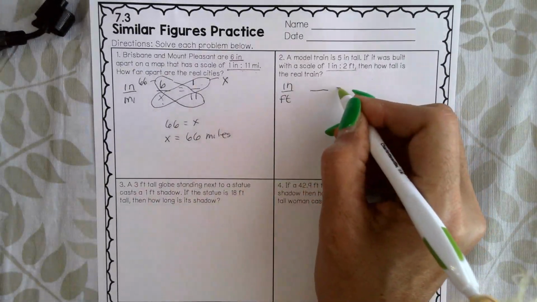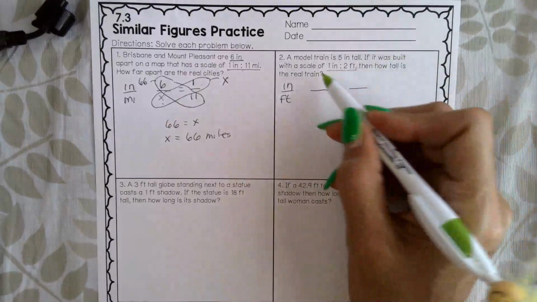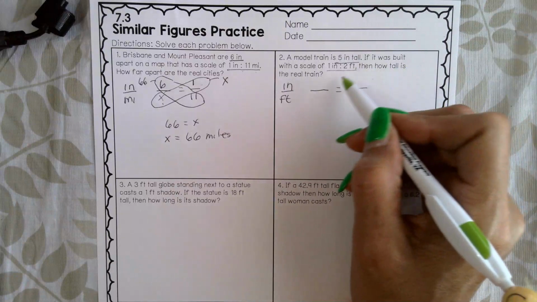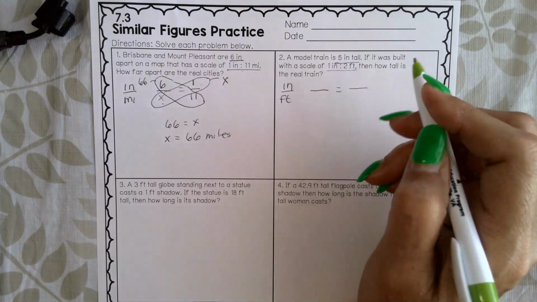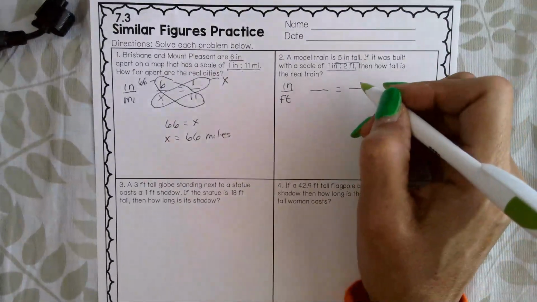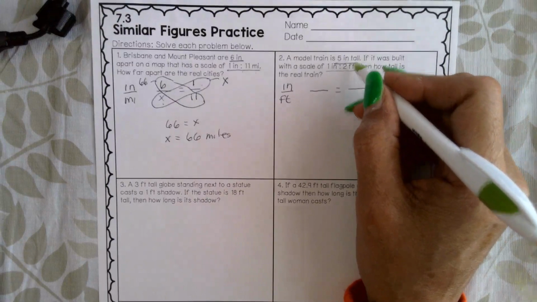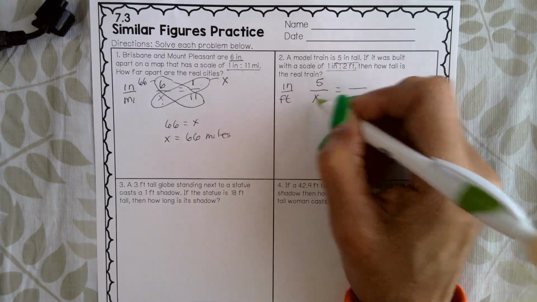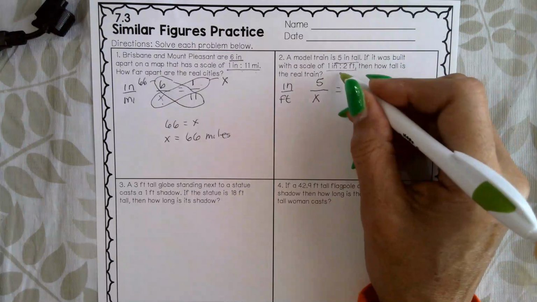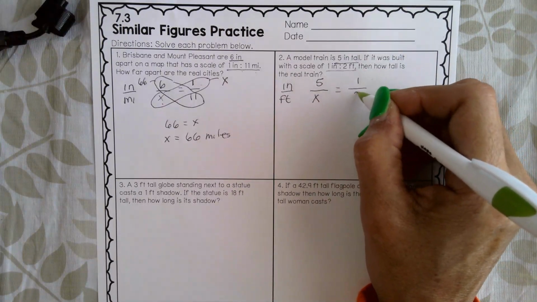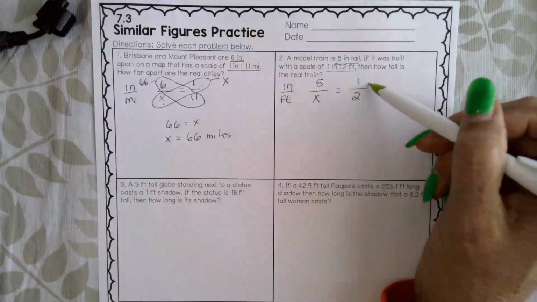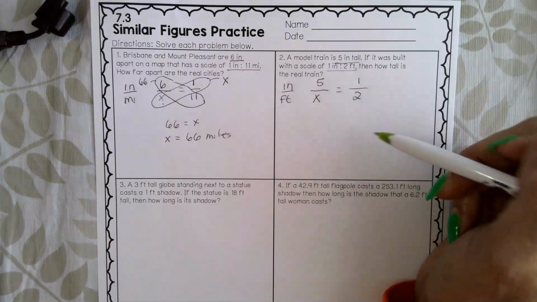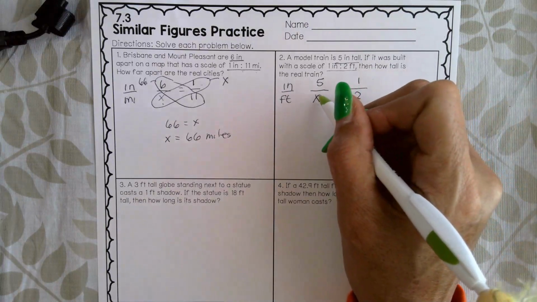So let's set up our proportion. So they said it is 5 inches tall. The scale is 1 inch to 2 feet. So if it's 5 inches tall, the 5 is going here. We don't know how tall it is, how many feet it is. And then our scale again is 1 to 2. Okay? You could have put the scale first and then put the 5 feet over X. Either way, it's going to come out to the same answer.